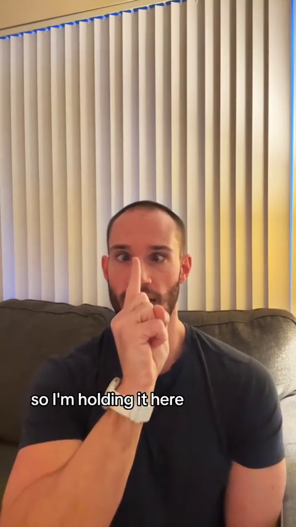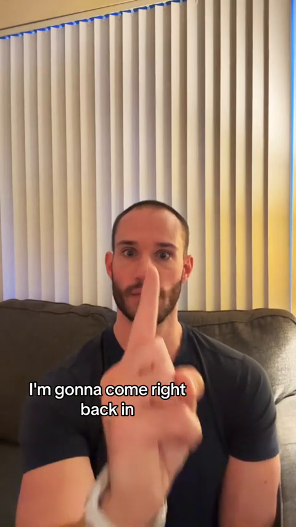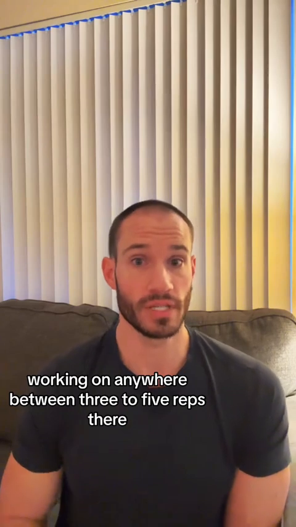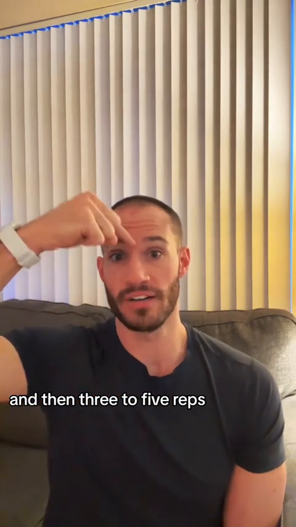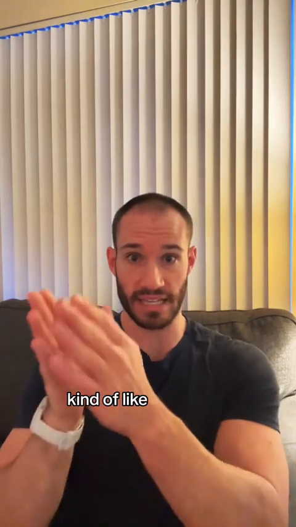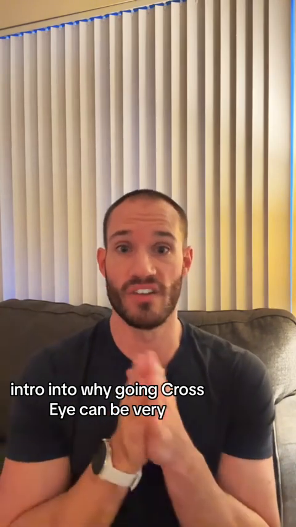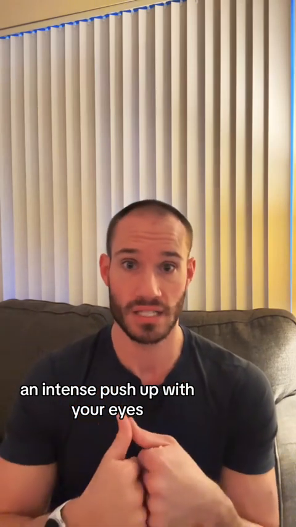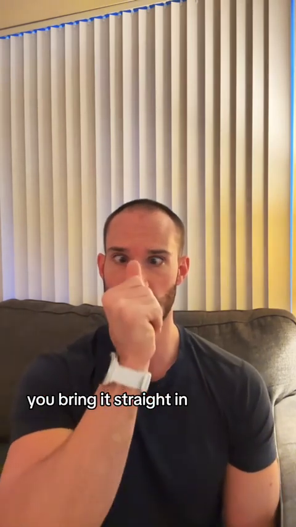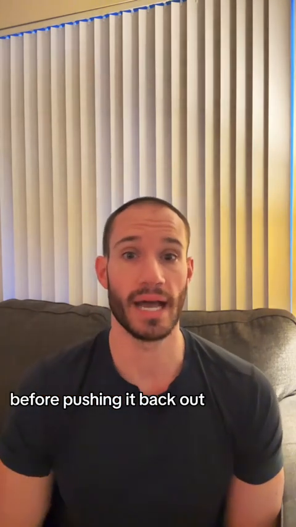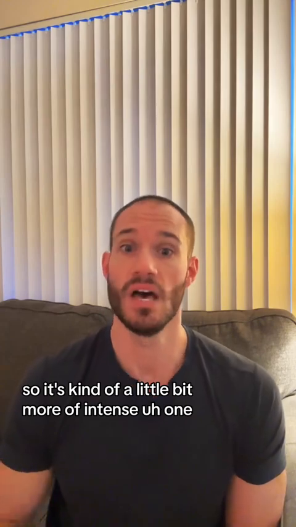So I'm holding it here. I'm going to push it back out. I'm going to come right back in and then right back out. Work on anywhere between 3 to 5 reps there, and then 3 to 5 reps going up high, as well as 3 to 5 reps coming to the tip of your nose. That would be basically a first intro into why going cross-eyed can be very beneficial for you. The next one would be an intense push-up with your eyes. What you would do is bring it straight in, go up, go down, and go back to center before pushing it back out. It's a little bit more of an intense one.